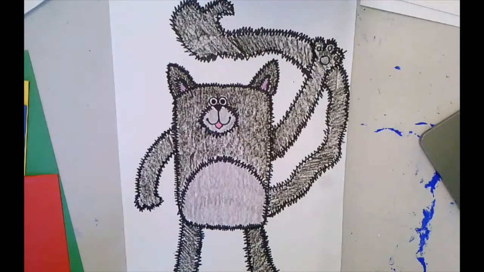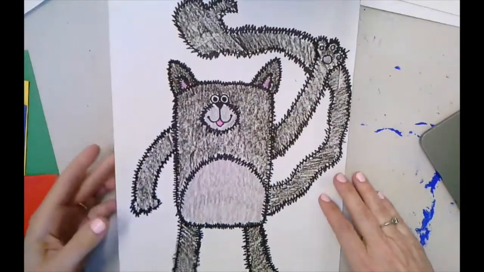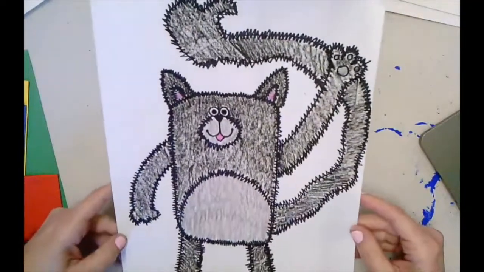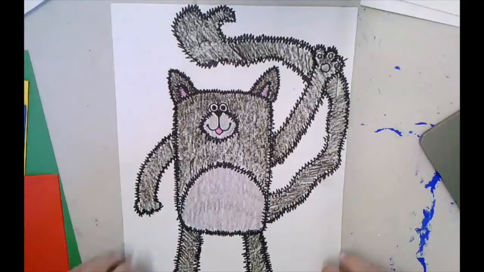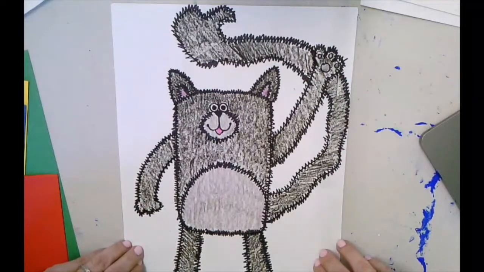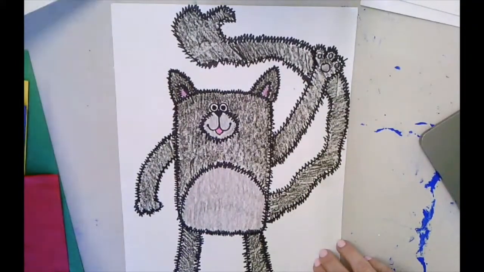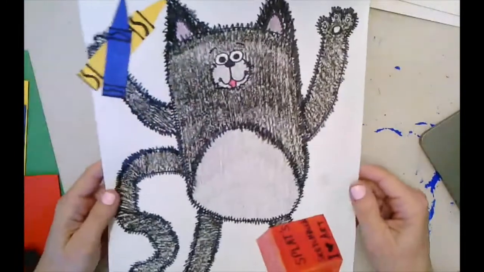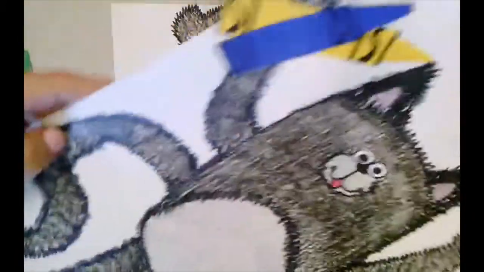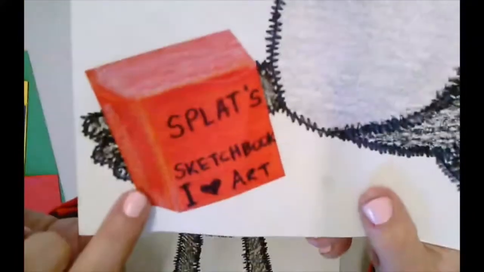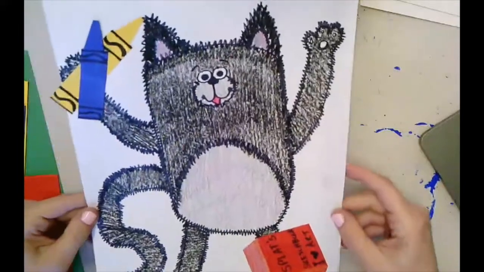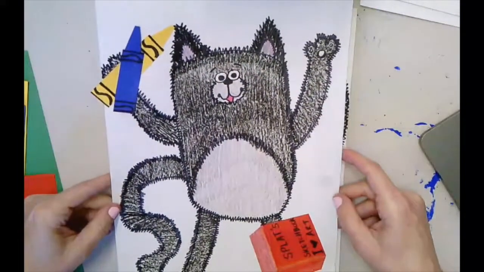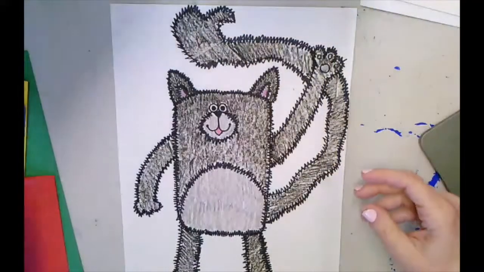Okay, artists, well done on your drawing and your coloring, and now it's time to have even more fun by adding some items to Splat the Cat's day. Maybe he did go to school today, like this guy did. He actually had art class today, and he made his sketchbook, and he used some crayons to color in his sketchbook. That's the story I'm telling about Splat. What story are you going to tell?